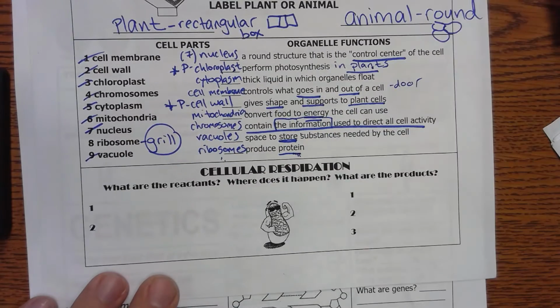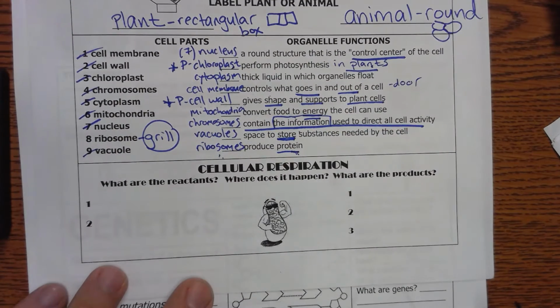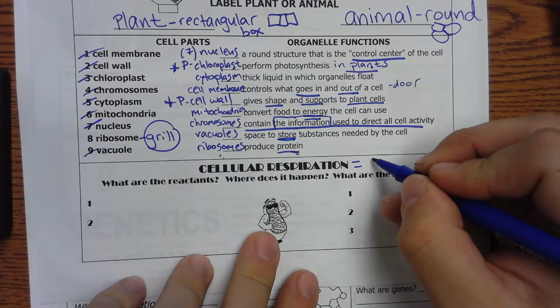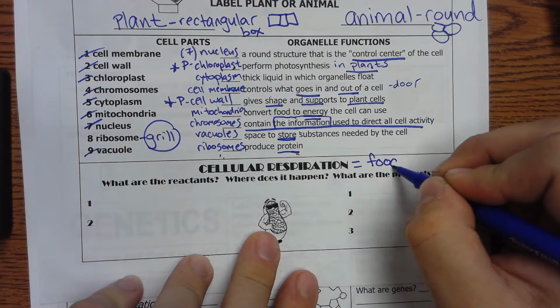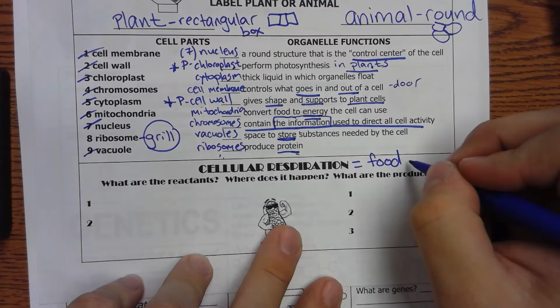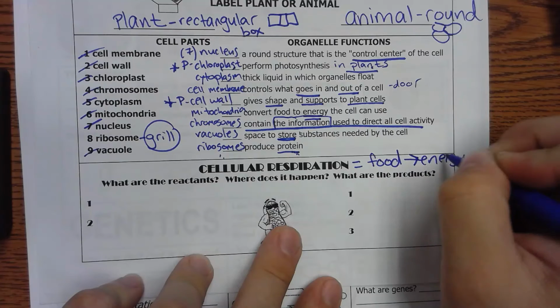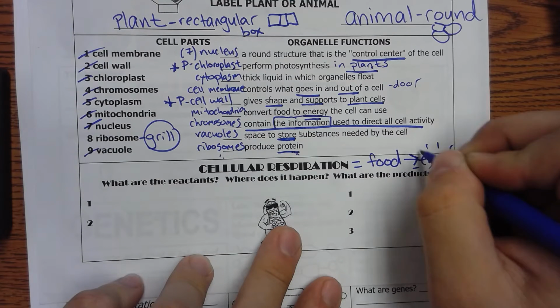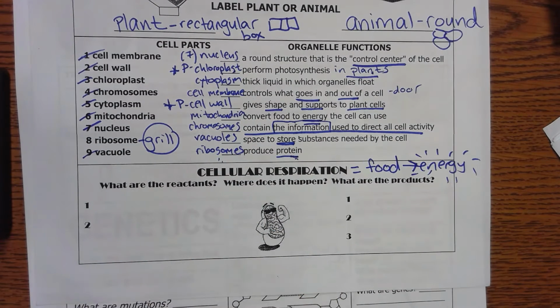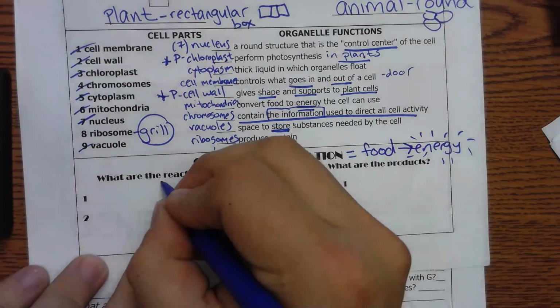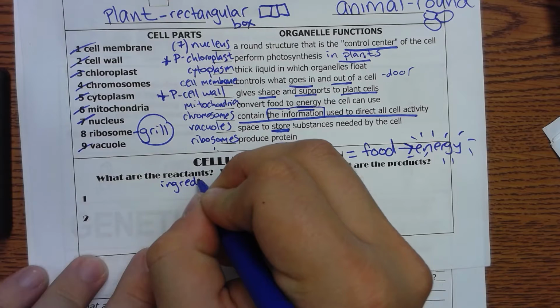Okay, cellular respiration is the big fancy word for how do my cells convert the food I eat into energy so that I don't die. Because if you don't eat, you die. So your cells need energy. So what are the reactants? Another word for reactants is ingredients.